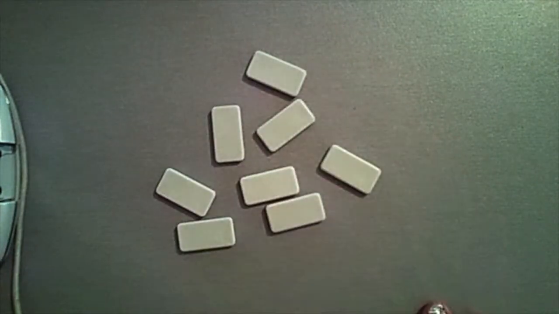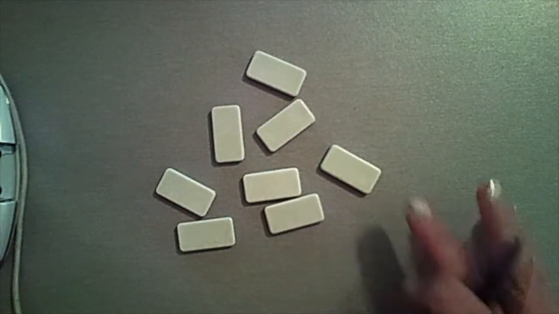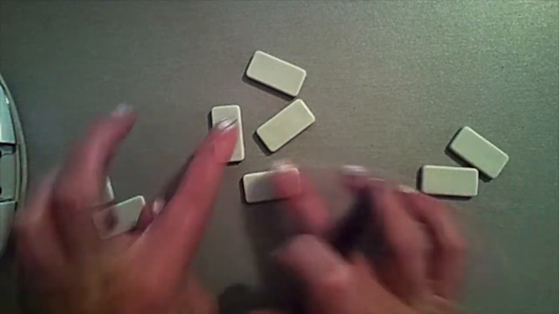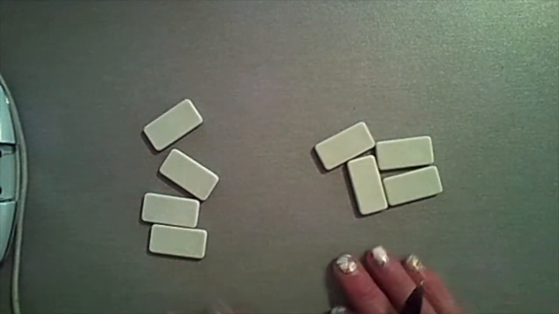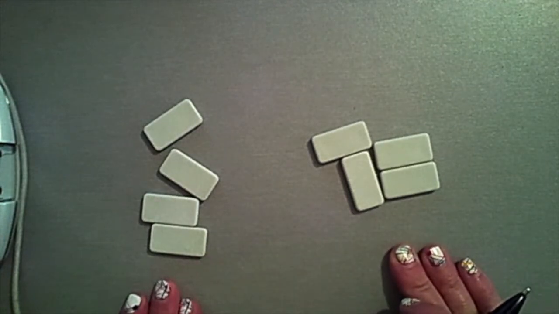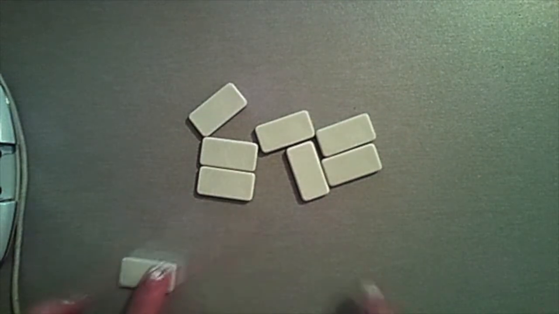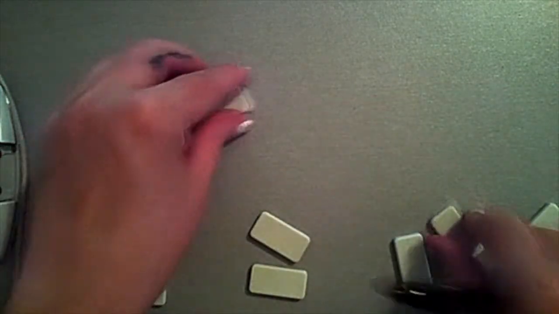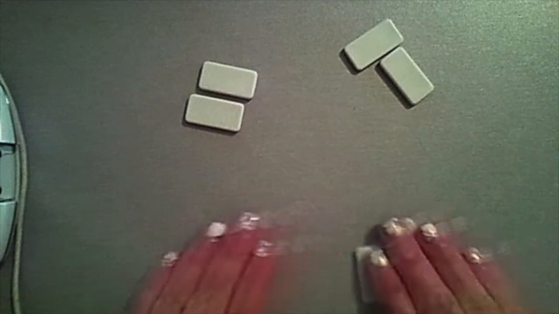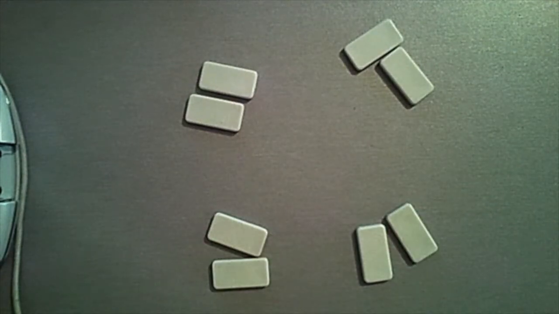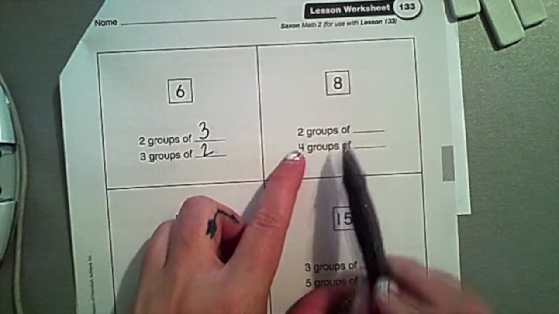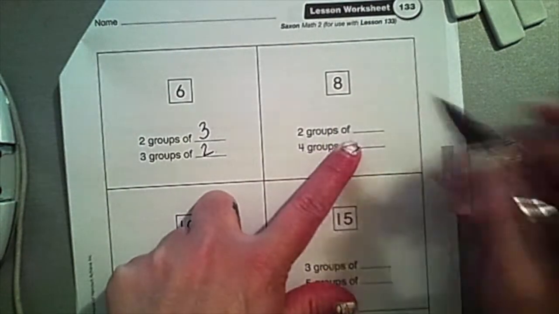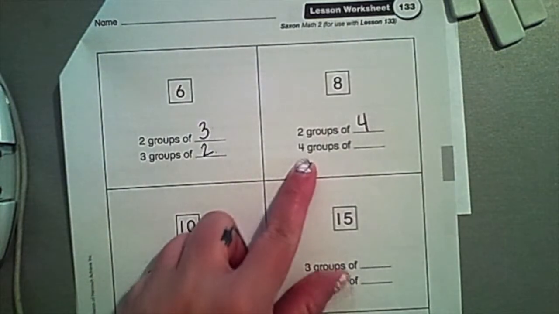Alright, so now we have 8 rectangles, and first we're going to do 2 groups. So we're going to split them into 2 groups. If we split them into 2 groups, there are 4 in each group. Okay, now if we take this group of 8 and put it into 4 groups, and then we're going to do it evenly. Okay, you have 4 groups of 2. So let's go back to our paper. Alright, so 8 can be 2 groups of 4, or it can be 4 groups of 2.